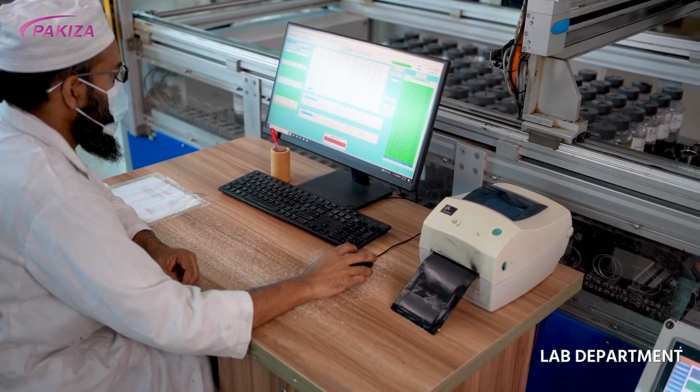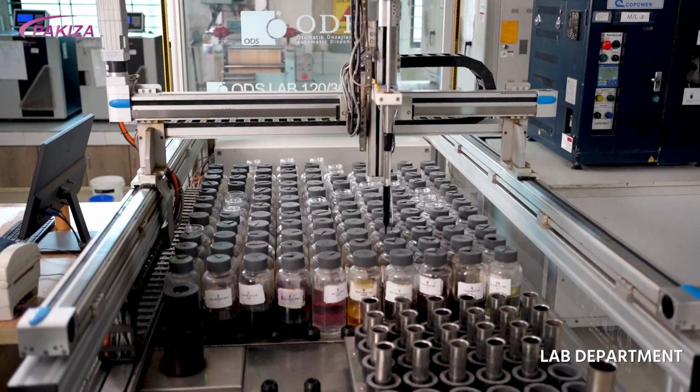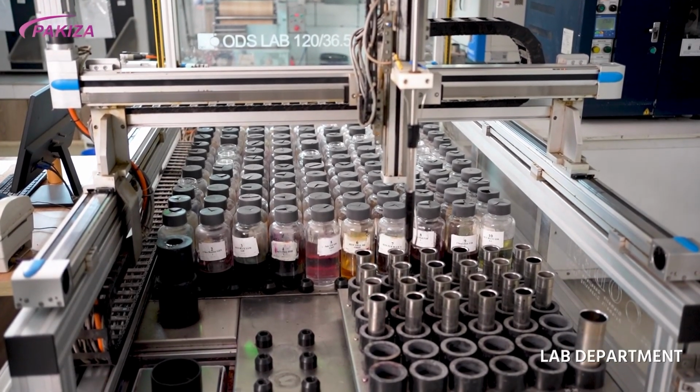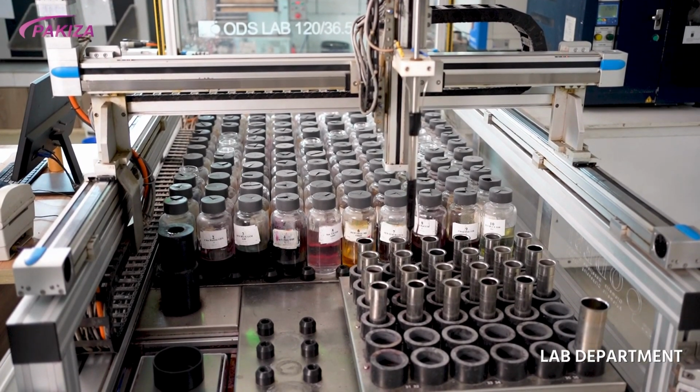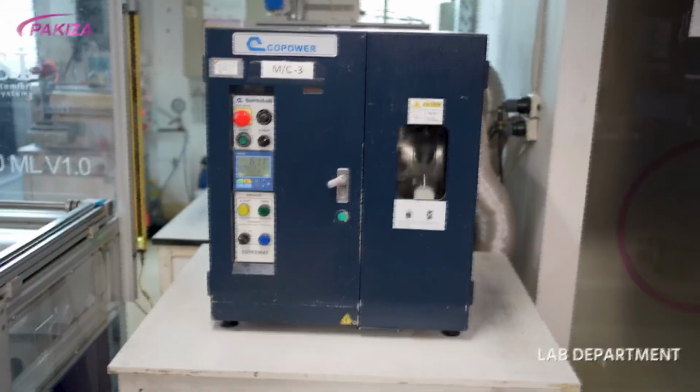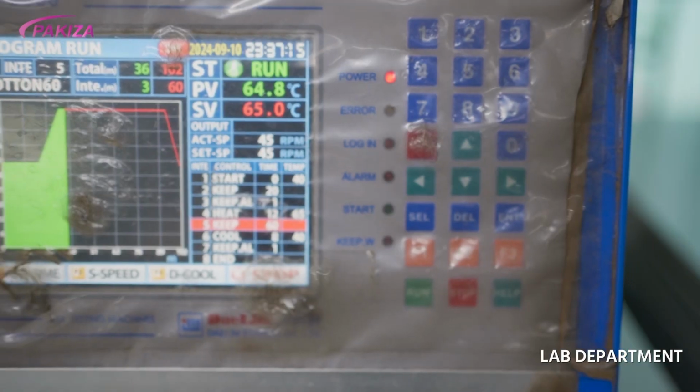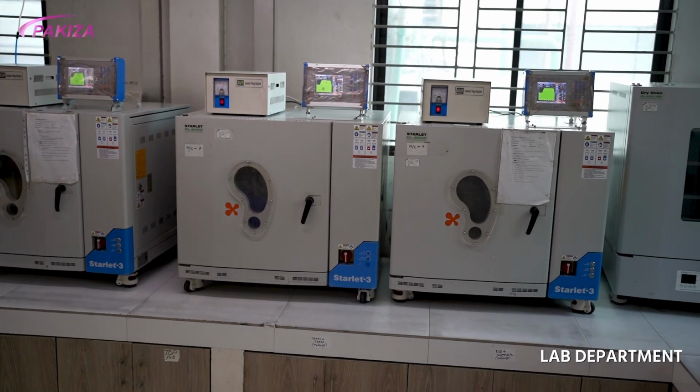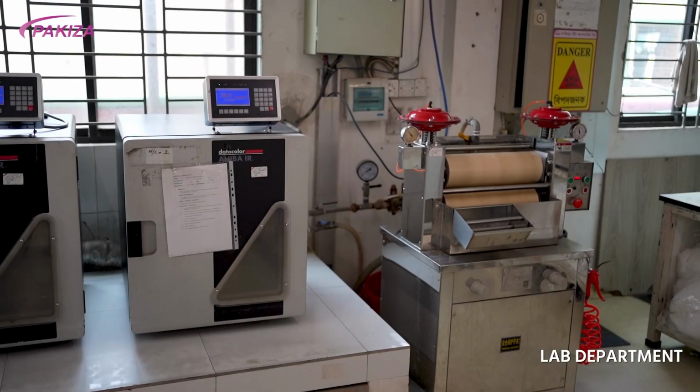We then input the dyeing recipe into the auto dispenser to take the accurate amount of chemicals and dyes required into the dyeing pot. Then we dye the sample fabric in the IR dyeing machines and check that the recipe is okay or not.